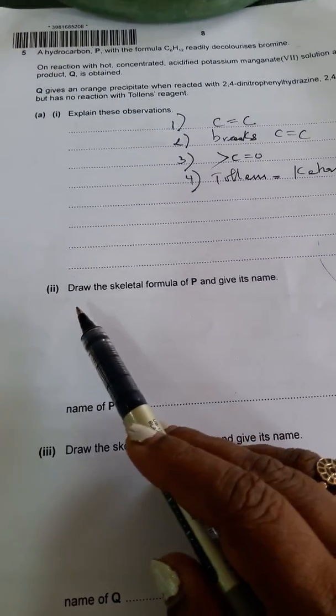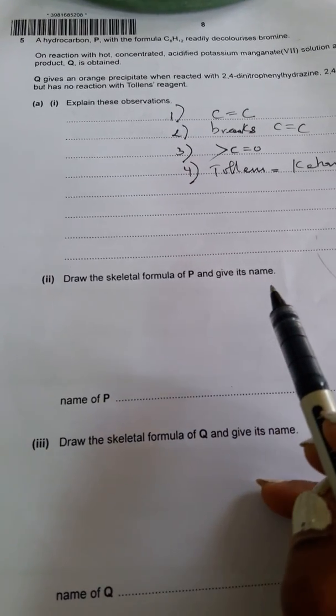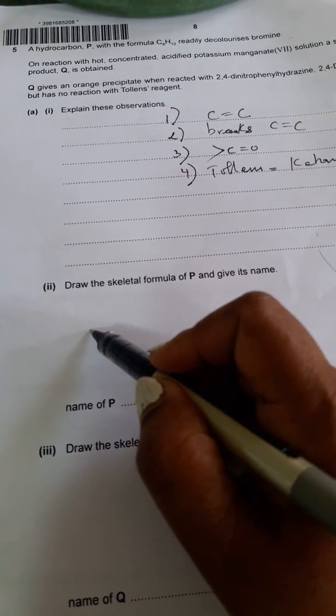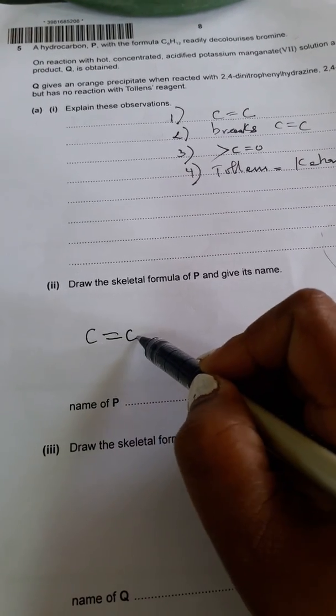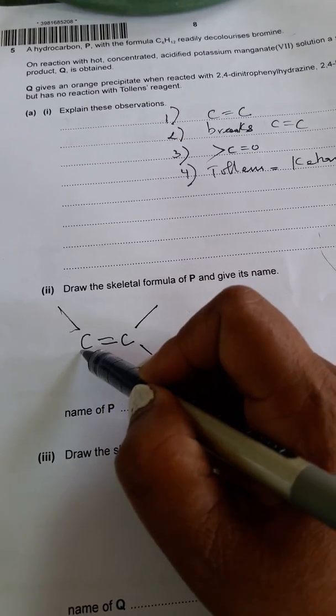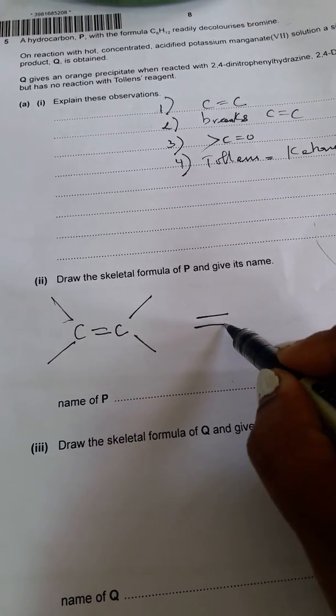Clear? So now draw the skeletal formula of P and give its name. So P is an alkene. You can draw like this, C double bond C. They are asking for the skeletal formula, so how will you draw the skeletal formula?